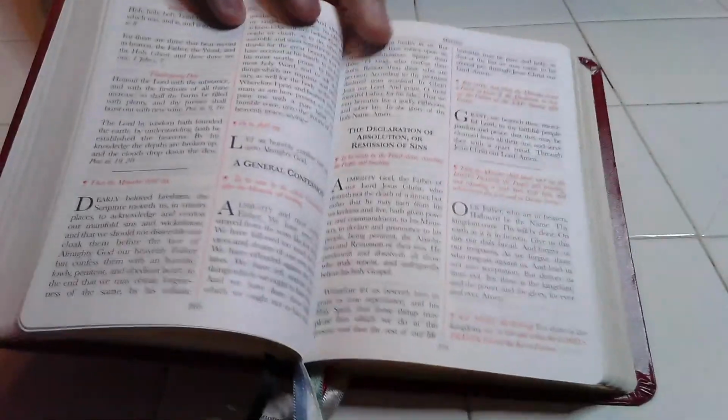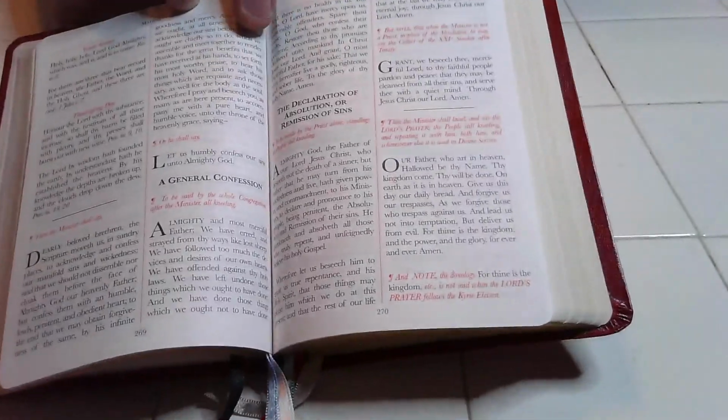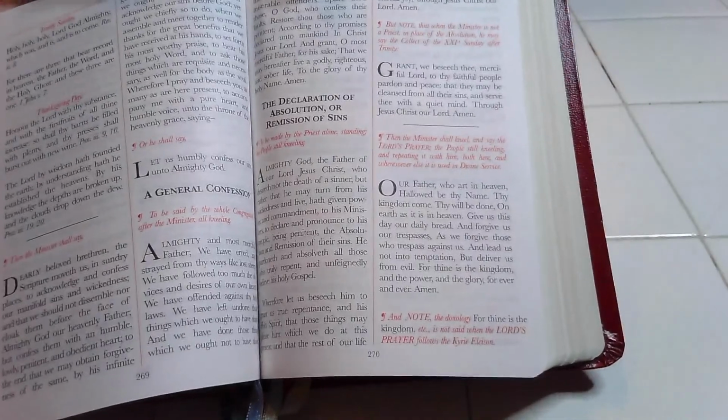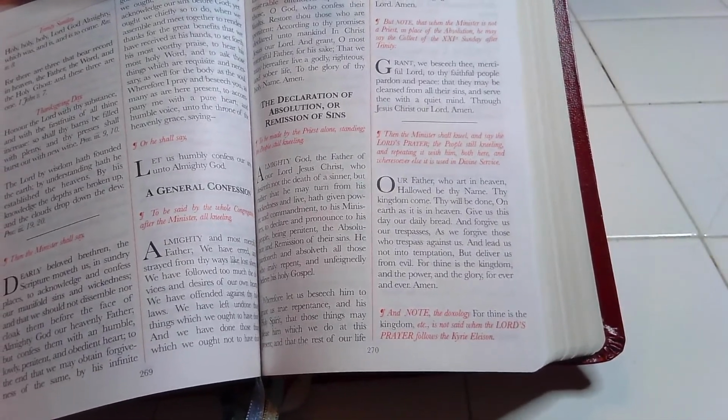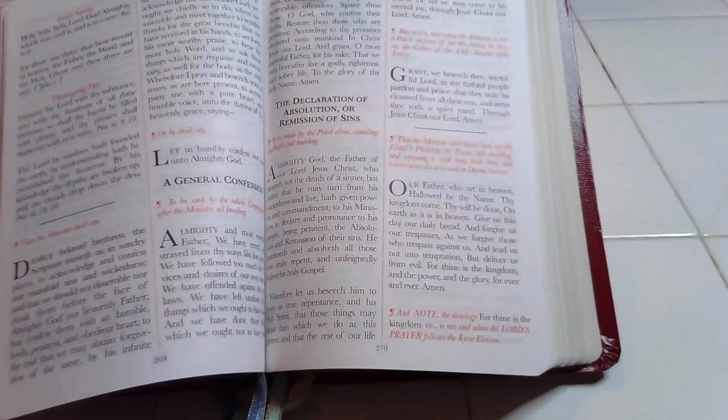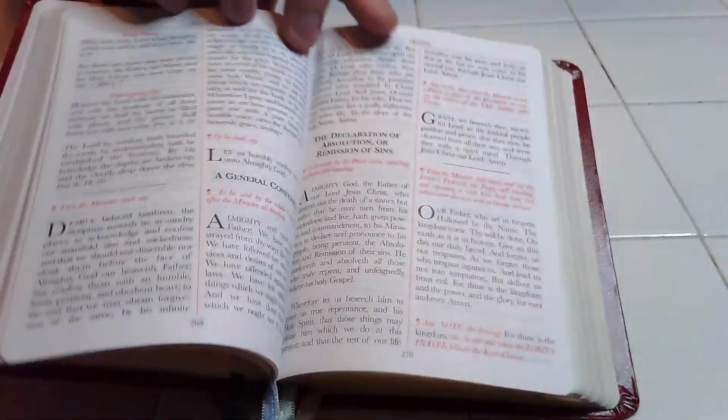Now, something that is not technically in the 28 BCP, but is often used, is this collect, right? So grant, we beseech thee, rest the Lord of thy faithful people, pardon and peace, right? Which I use when I pray the BCP, but it's not in there, but it's nice, right? You have this material that's very helpful. Then you have the Our Father.